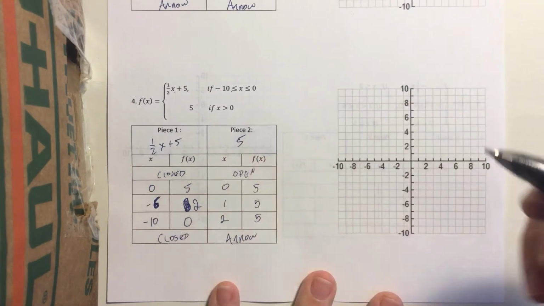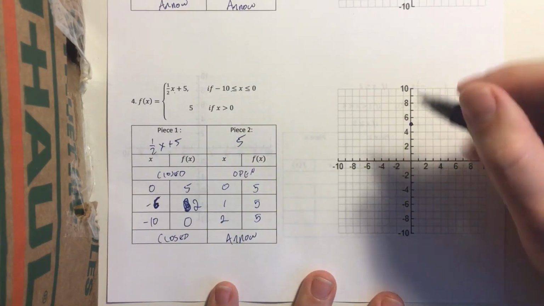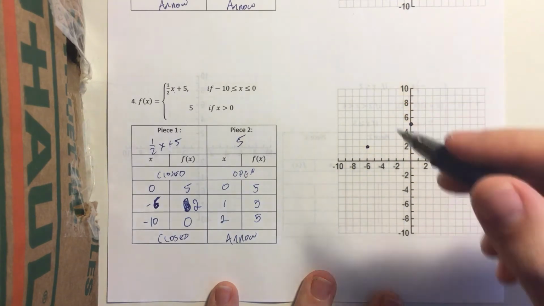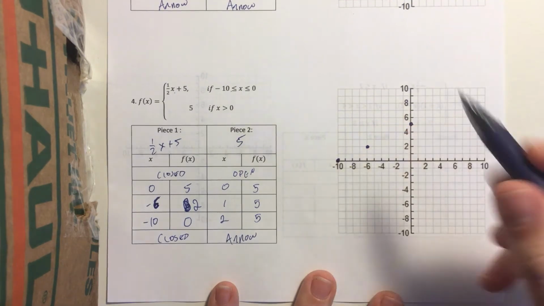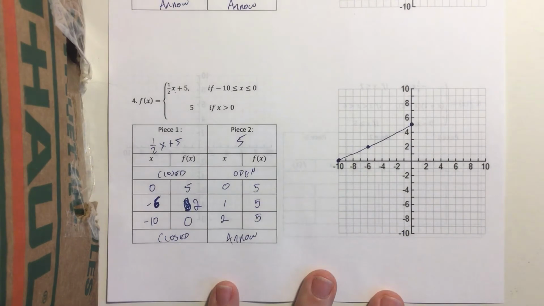Okay, so if I graph piece 1 first, we have a closed point at 0, 5. At -6, 2, we have a point, and then at -10, 0, we have a closed point. We're not going to have an arrow at the end of this one. We're just going to have sort of this line segment.